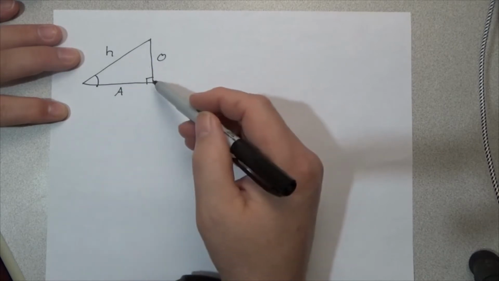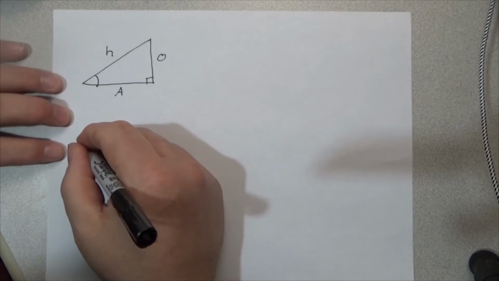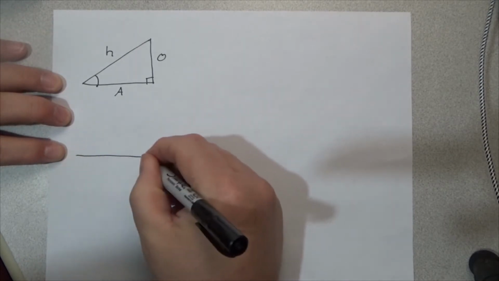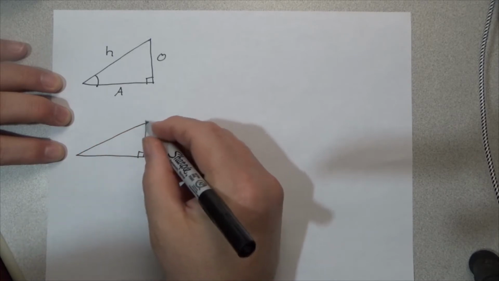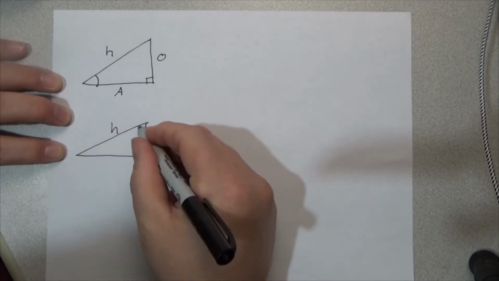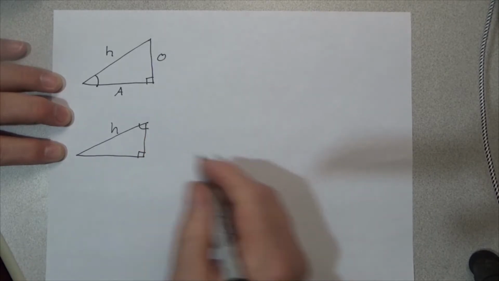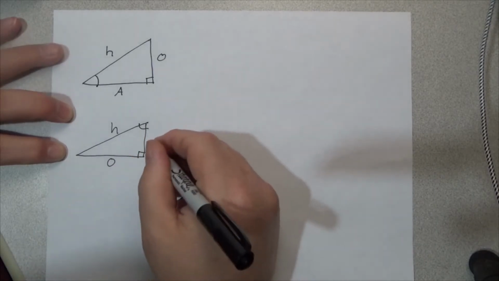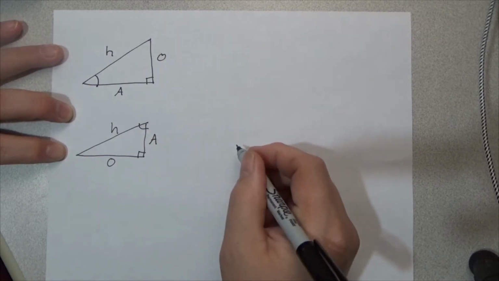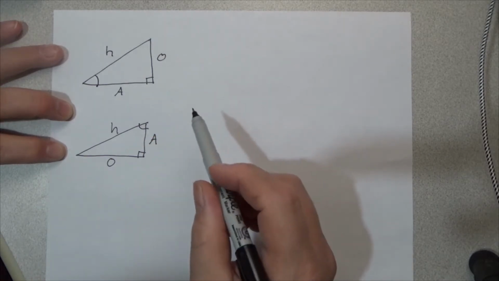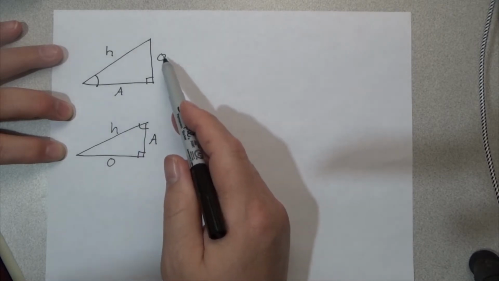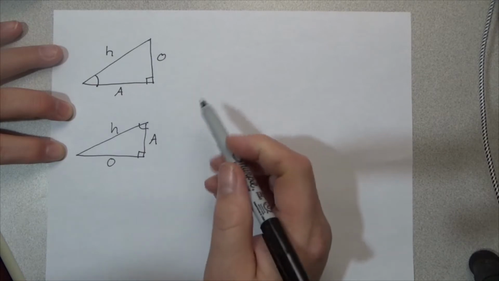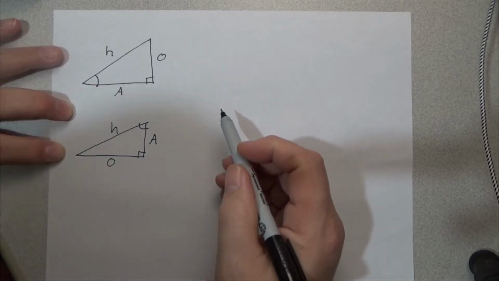Now the hypotenuse, like I said, is always going to be the one opposite of the 90. But if I had another triangle drawn similarly to that one, and of course this is going to be the hypotenuse. If this were the reference angle, then this one would be the hypotenuse and this one would be the adjacent. So it all depends on which angle is the reference angle that will determine which of these two sides is going to be the adjacent and which one's going to be the opposite.